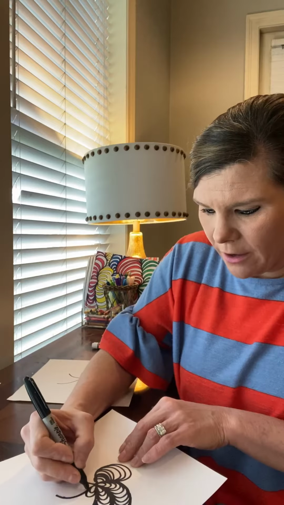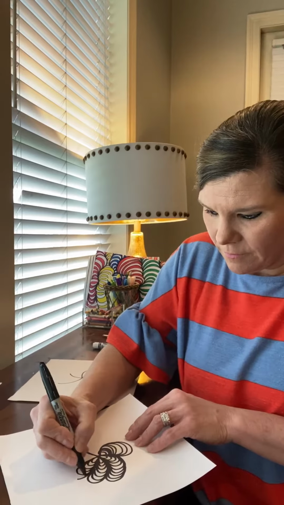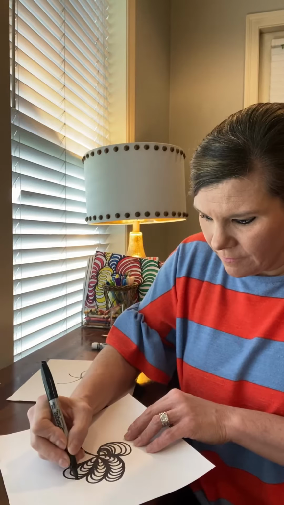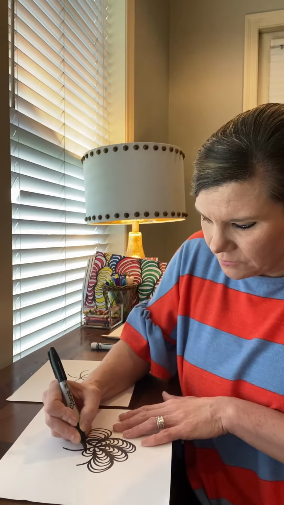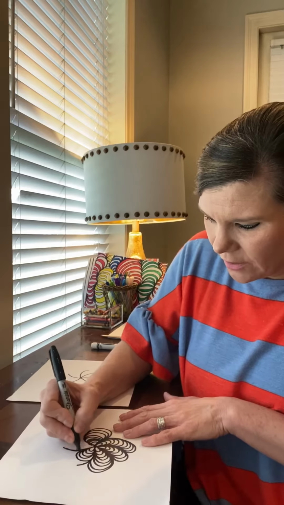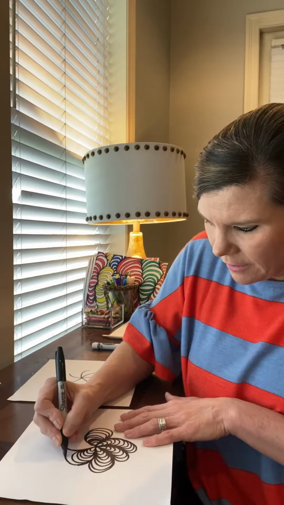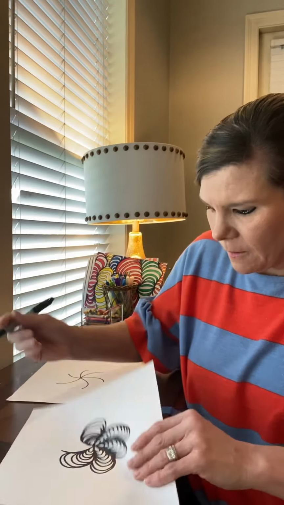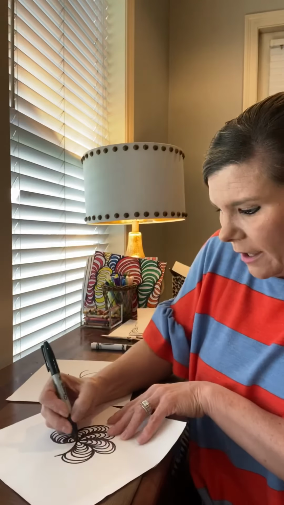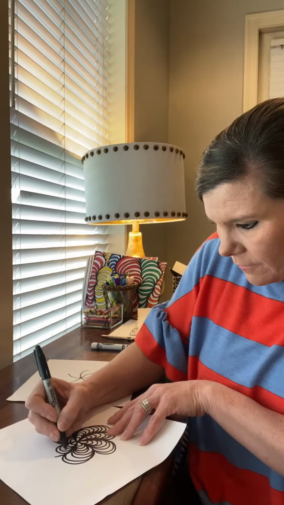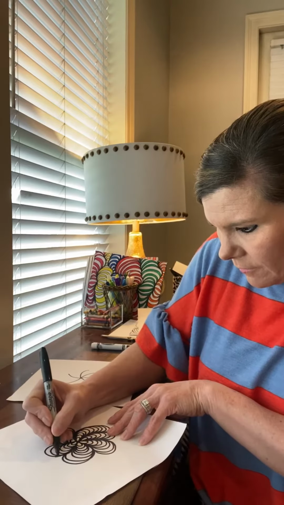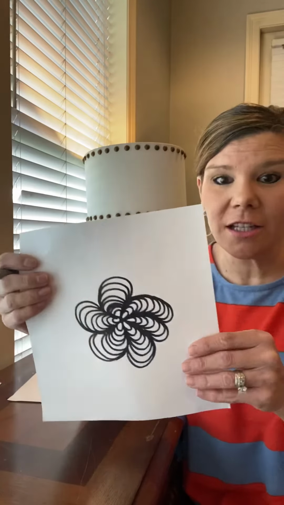Keep working around until you've finished each one of the middle sections, filling them up. One more left here in the middle. Okay, so now it actually looks like I have a flower.